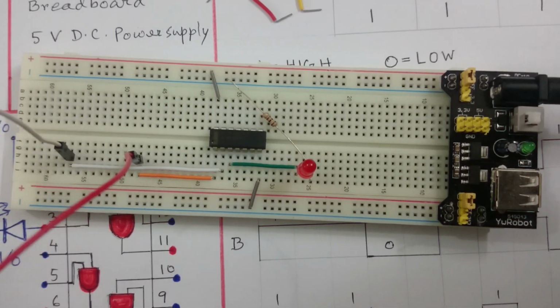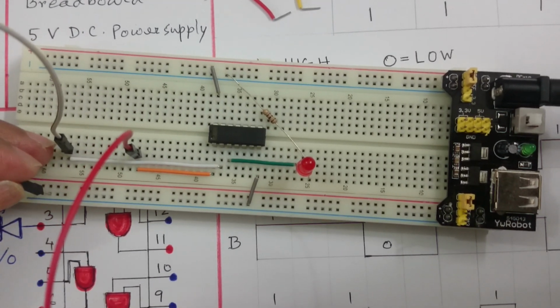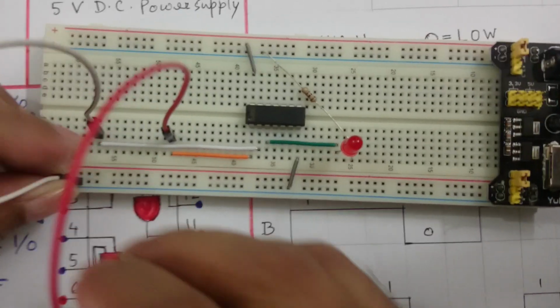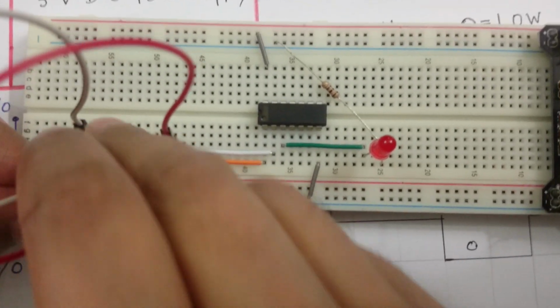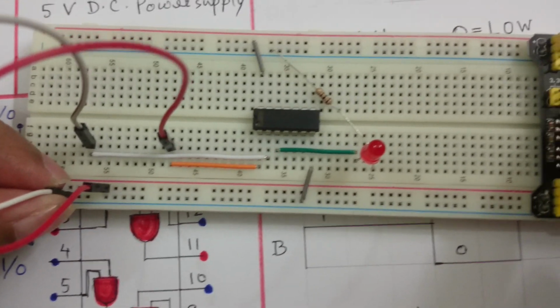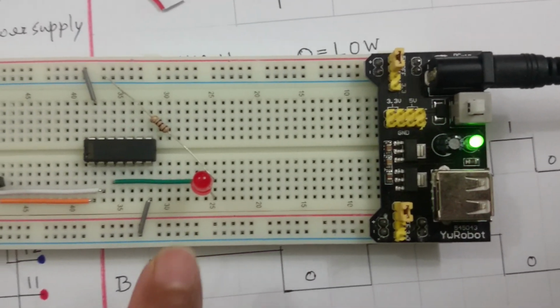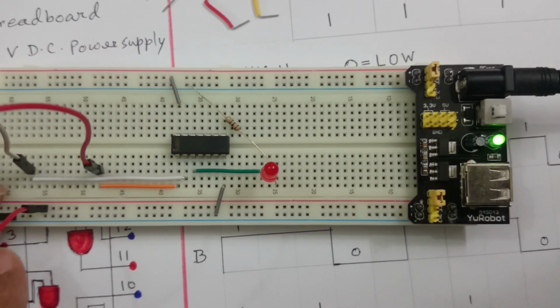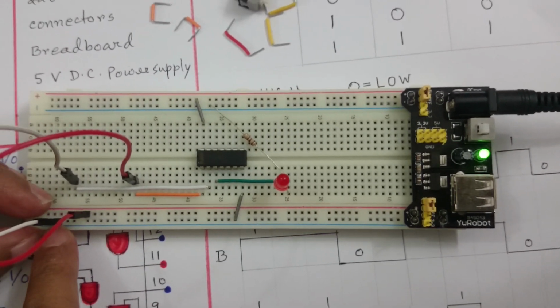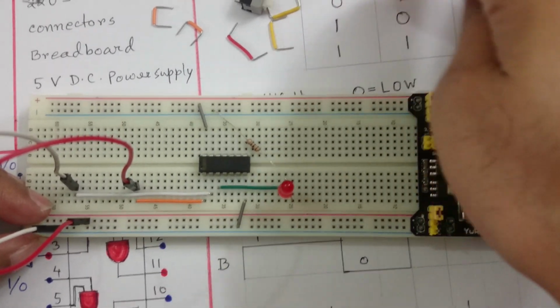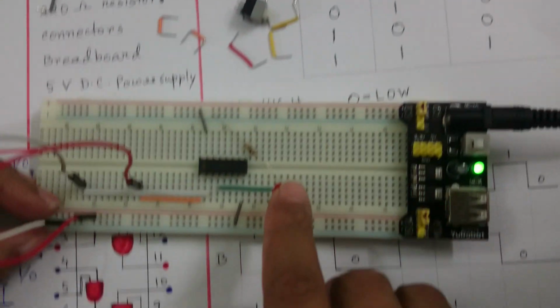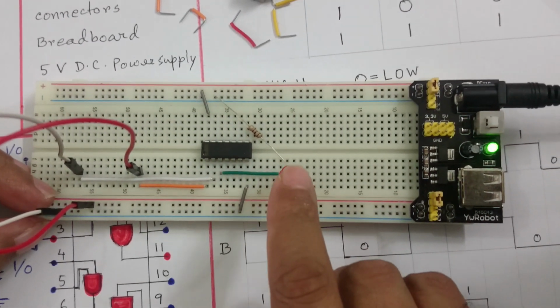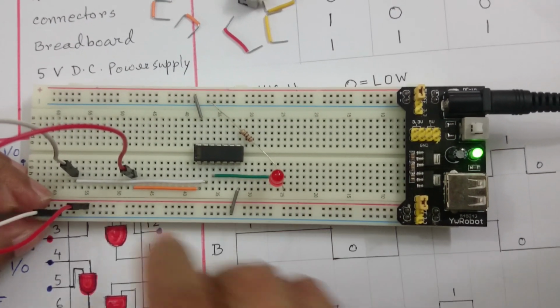So I am going to connect ground and VCC, and I am turning on the power supply. So according to this connection, it is 0 and 1. So it is not blinking up. So here output is not high.